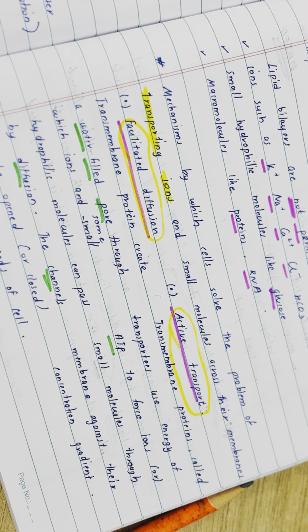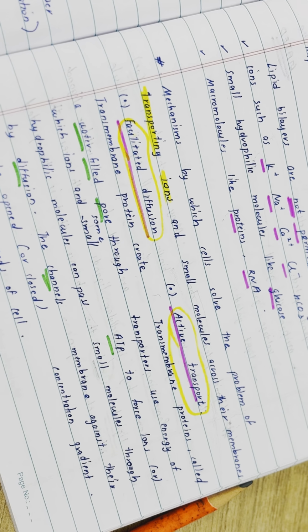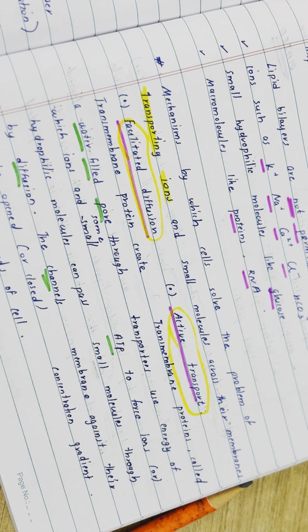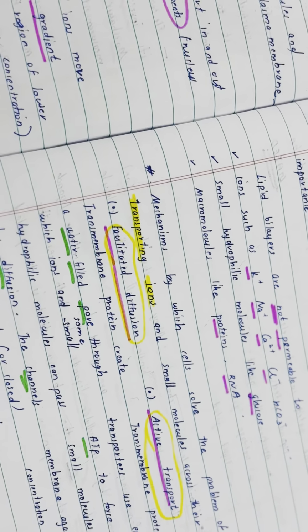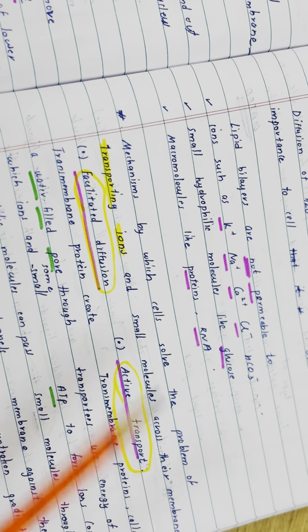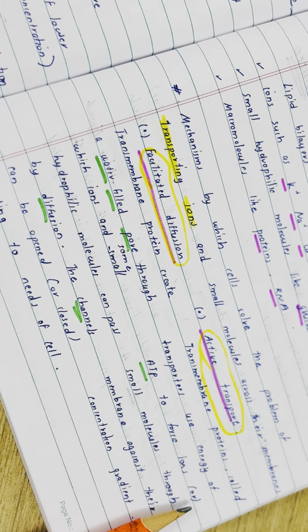So by expending energy from ATP, these transporters force ions or small molecules through the membrane against their concentration gradient. We'll see the details of facilitated diffusion and active transport in the next pages.